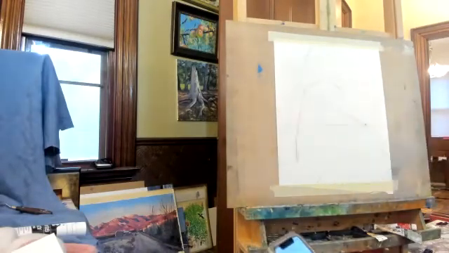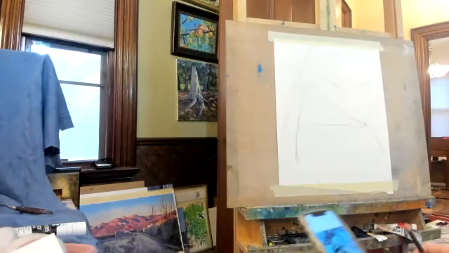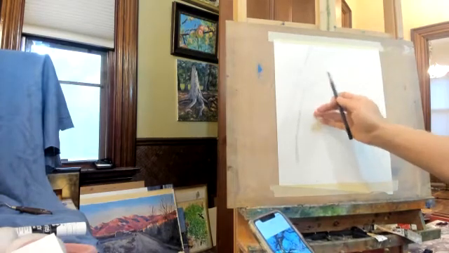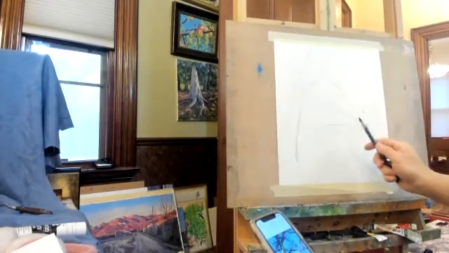Sort of the placeholder. Okay, so that's the very beginning. Then I'm gonna get more details. So I'm gonna start with this tree, and then I'll do the rest. Right, that kind of approach.